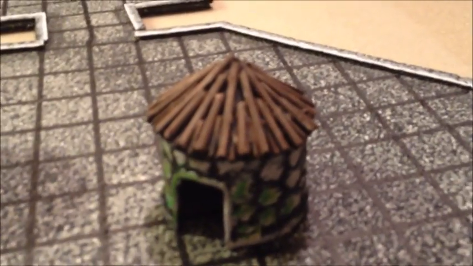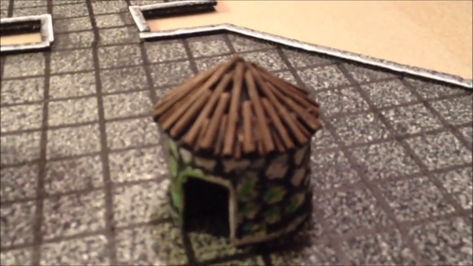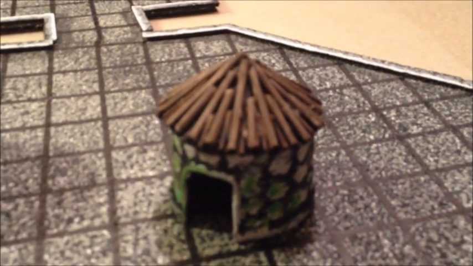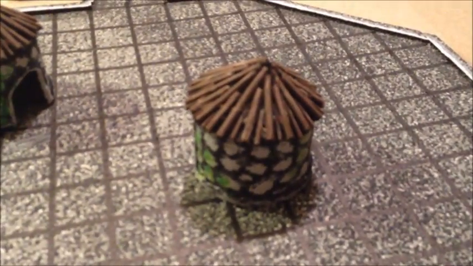Anyway, the sticks on top, or the roof, is made out of the skewers that you use for shish kebabs, and then in the cracks and such, I took broken pieces of toothpicks, and just, you know, slap my mediocre paint job on it, a little bit of moss and stuff, stones.